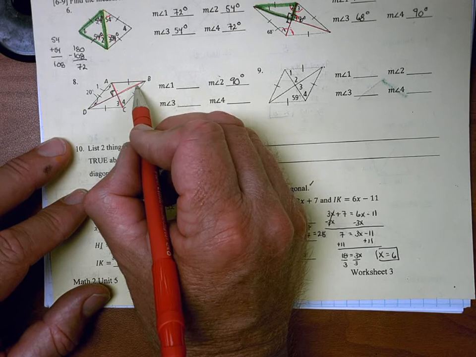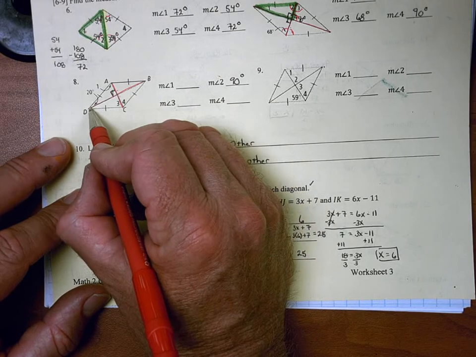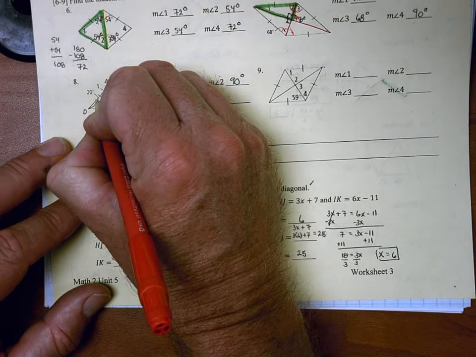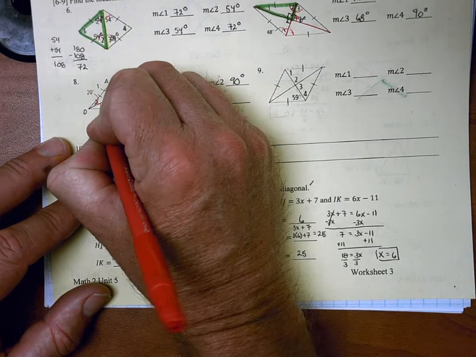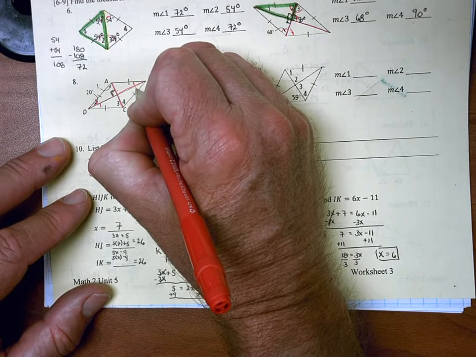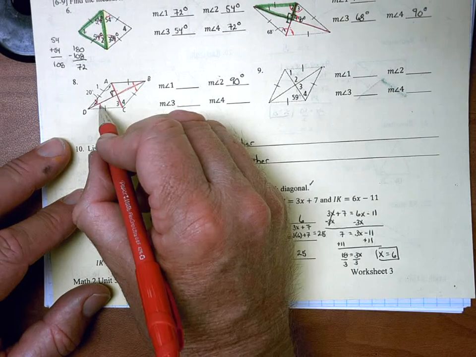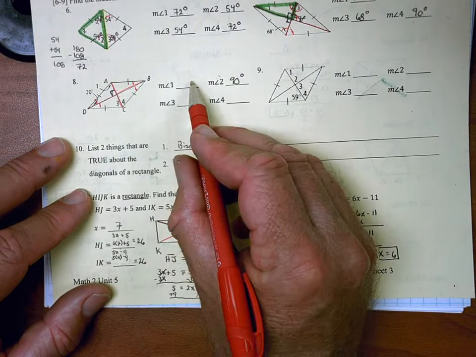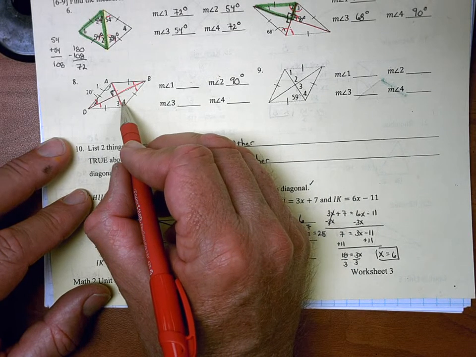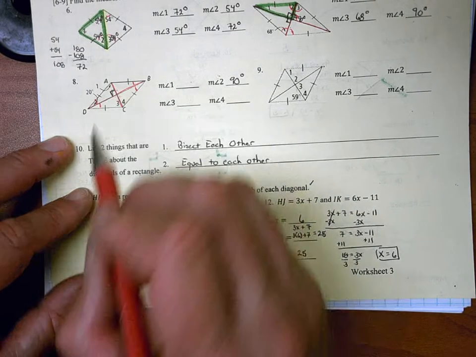Then we have this diagonal running from B to D. Remember, the diagonals bisect each angle, so that means this angle, which is 20, is going to be the same as that angle, so that's 20. And that's going to be the same as that angle, and that's going to be the same as that angle, okay? Now, that didn't help me find angle 1, 3, or 4, but what it did help me find is I can now find angle 1.